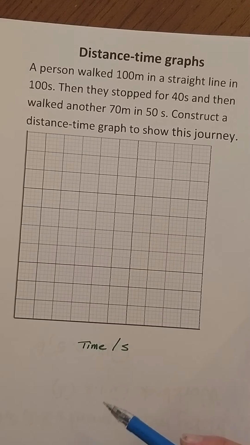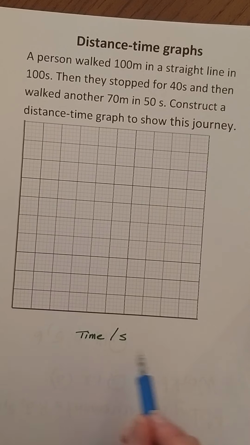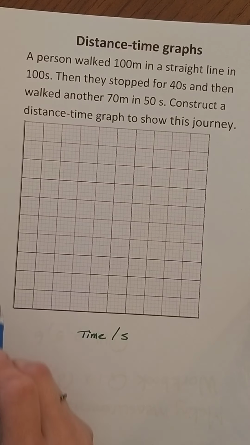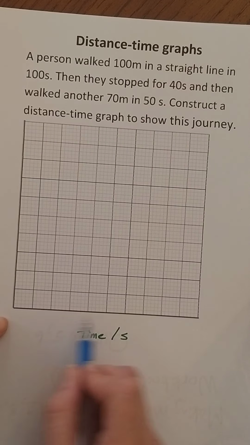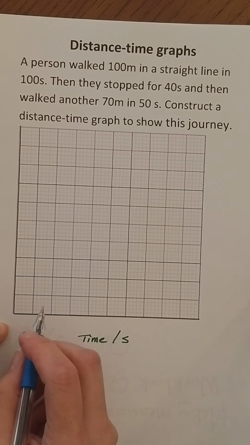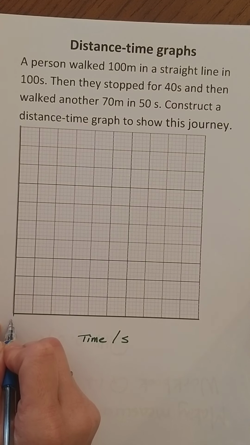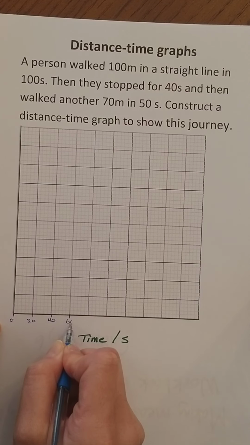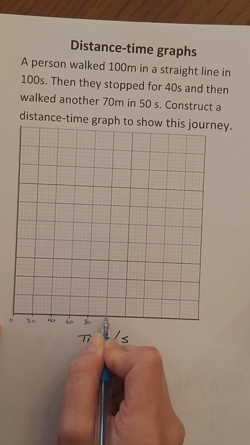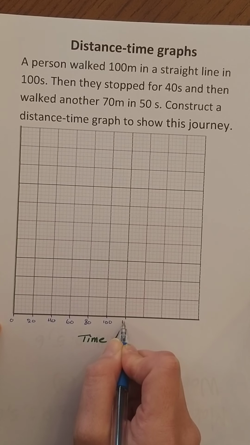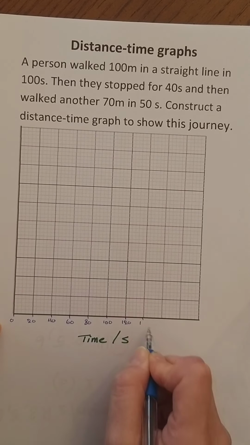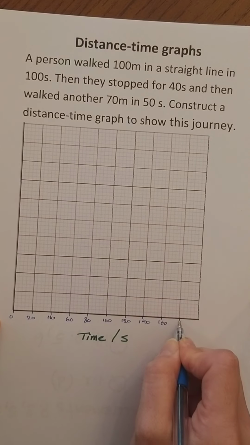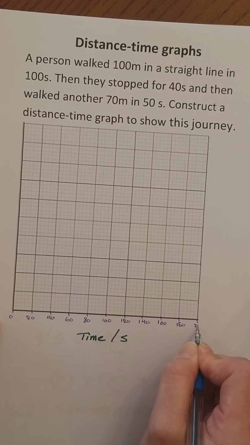Remember that you have to use more than half of the graph you're given. So to divide the time and the distance axis, I have to fit at least 190 seconds here. I'm going to divide it into 20s. 20, 40, 60, 80, 100, 120, 140, 160, 180, 200.